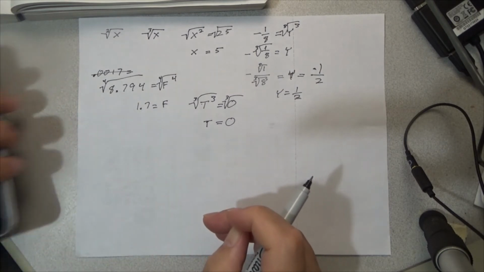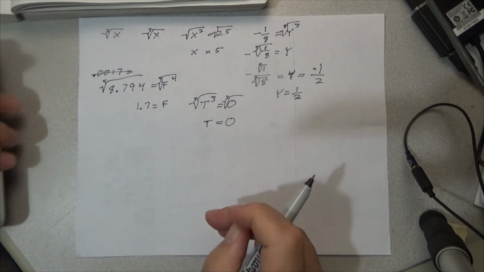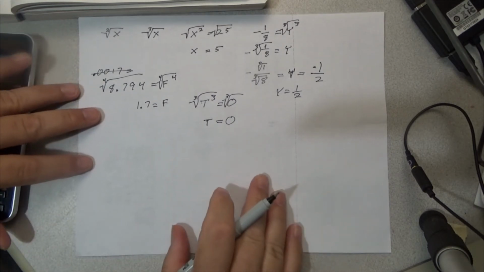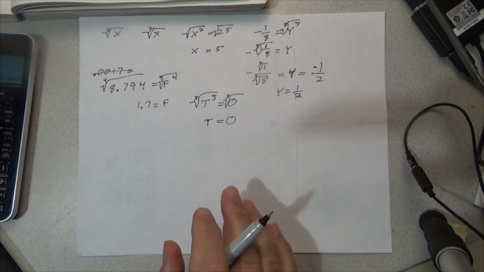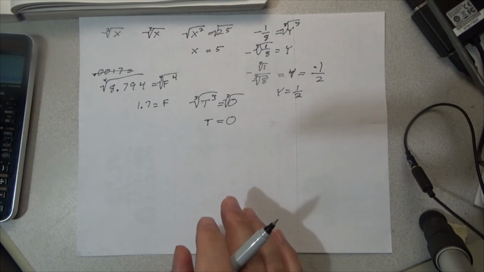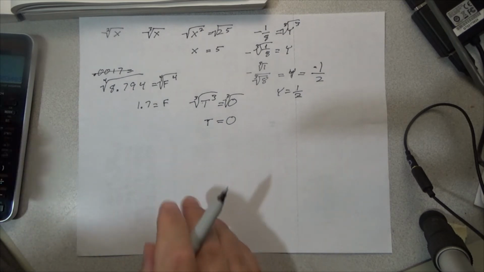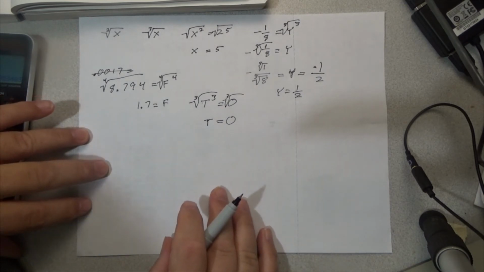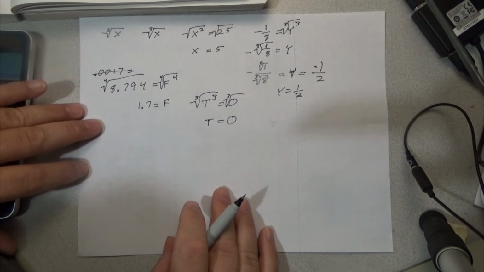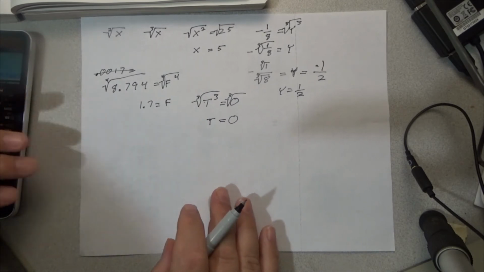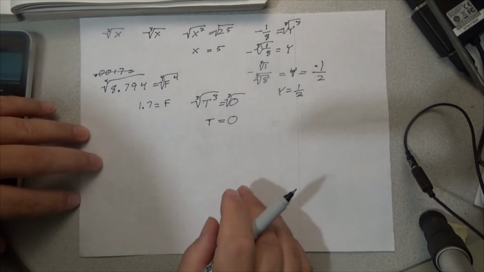Okay, so as you've noticed, these have all been inverses of each other. So we did the addition principle and the subtraction principle, then we did the multiplication and division principle. Now we're taking the root and the power principle. They're opposites of each other.